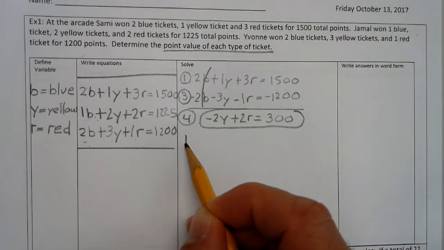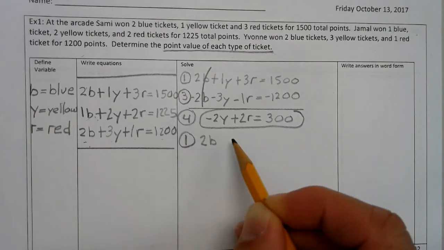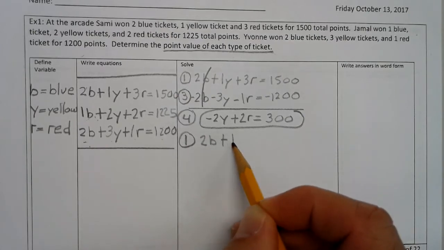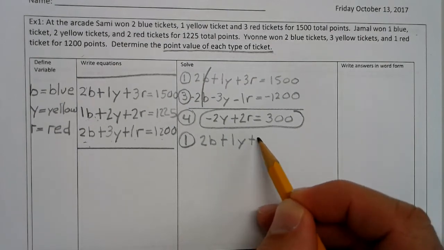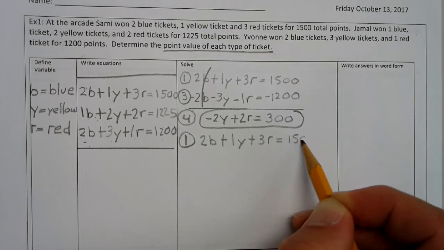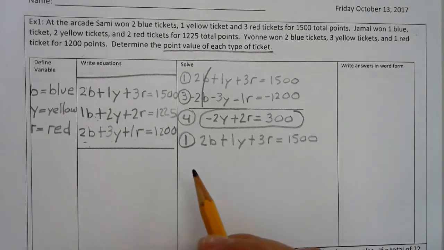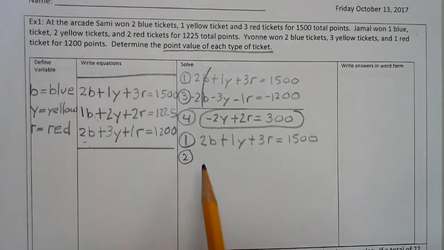So equation 1 is 2b plus 1y plus 3r equals 1,500. And then equation 2 is, and notice I'm keeping the number. That helps keep your work on track so you know where you're getting your work and where you're going from.